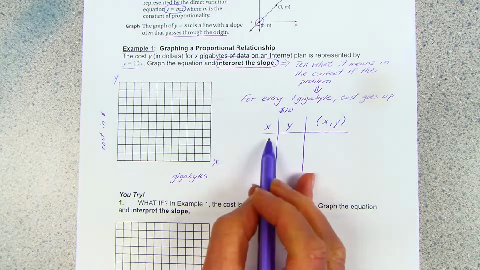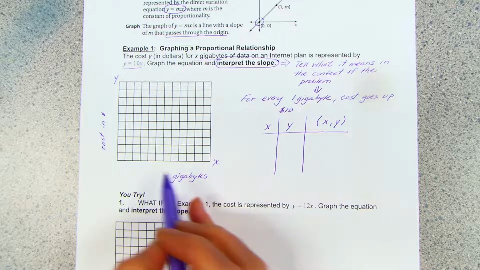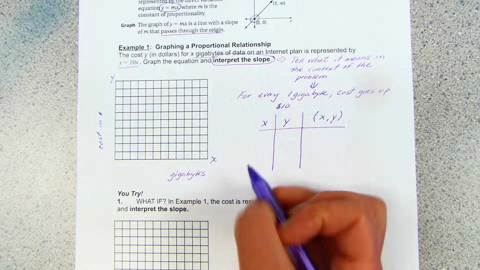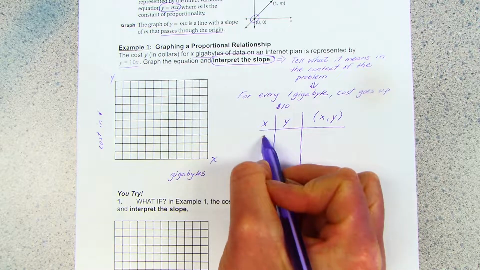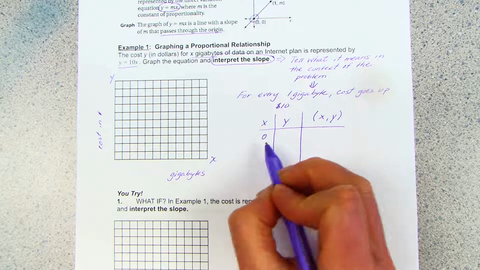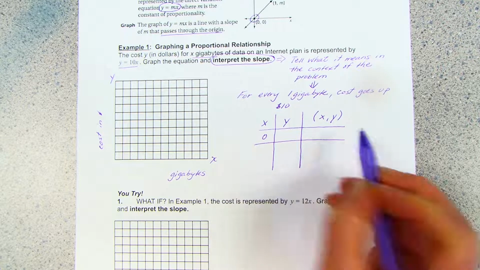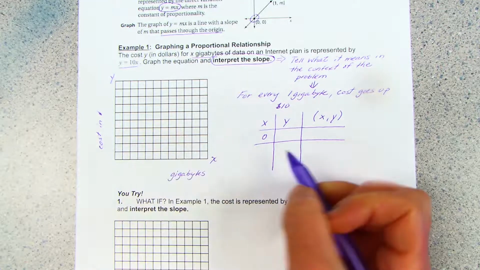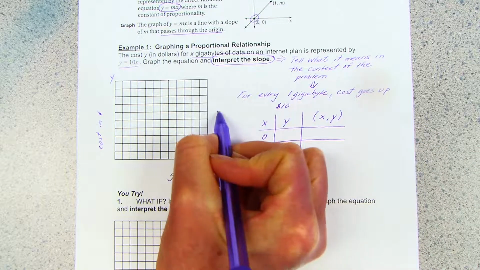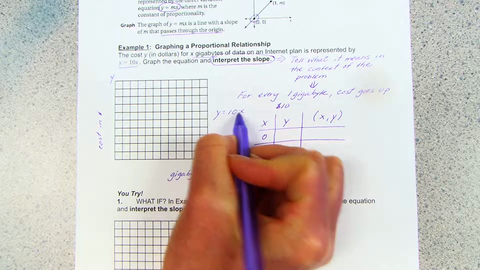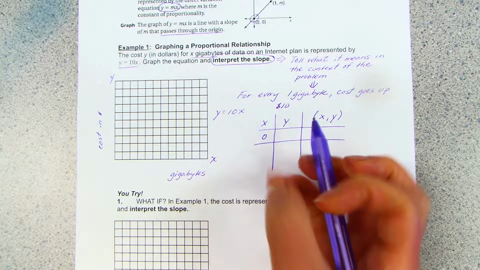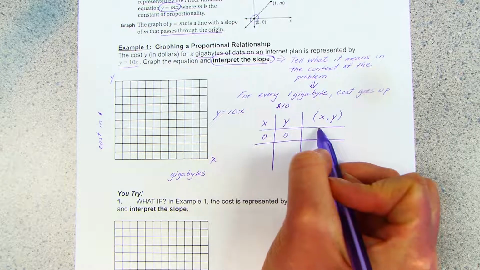And let's substitute in some values so that we can see how to number our coordinate plane. It's always good to choose 0 as your x coordinate so that you can find the y-intercept. So if I substitute 0 into y equals 10x, 10 times 0 is 0, so y is also 0.